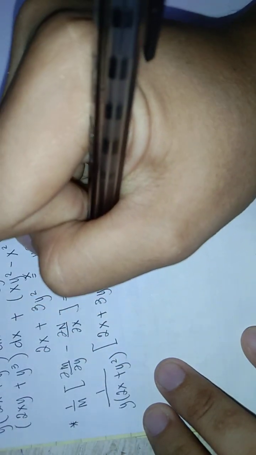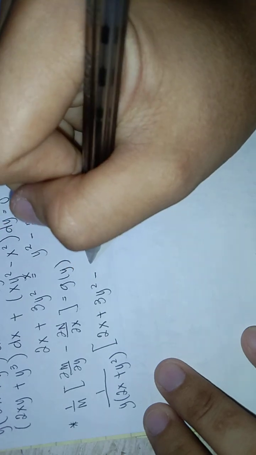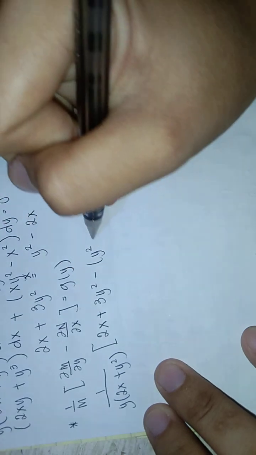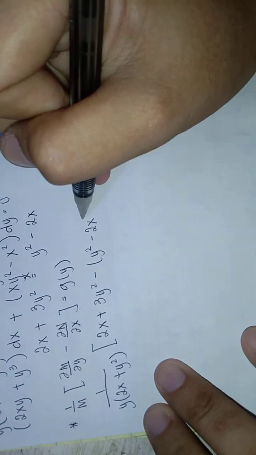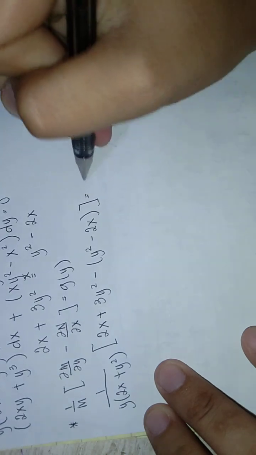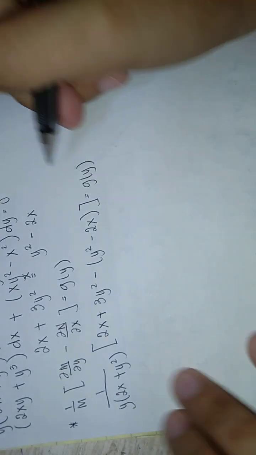Our M here is this one, okay? Then distribute the negative sign inside the parentheses.